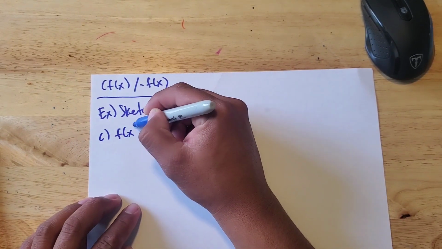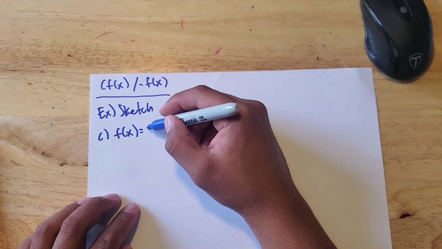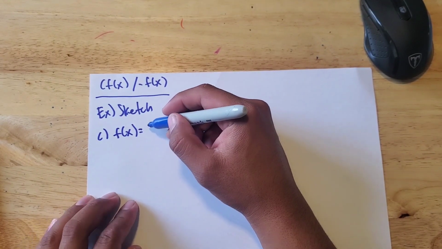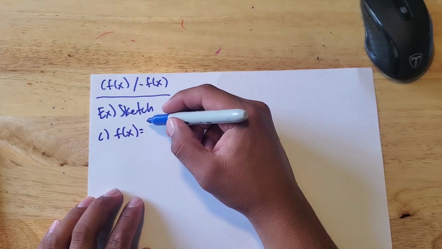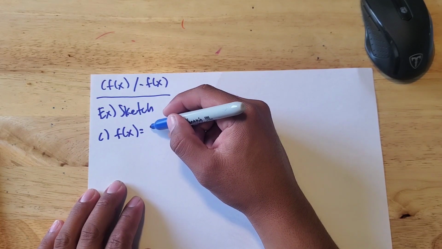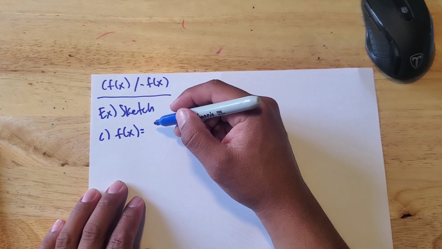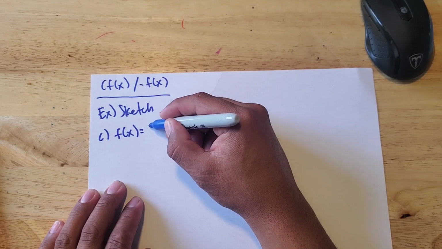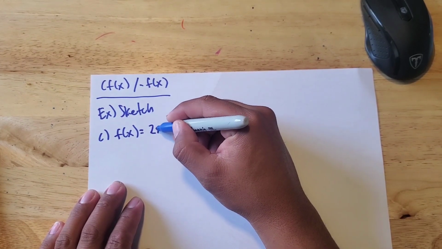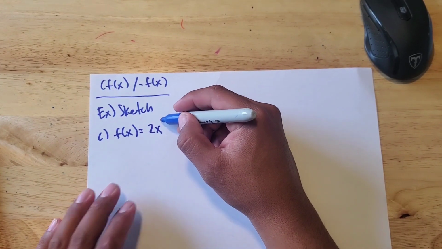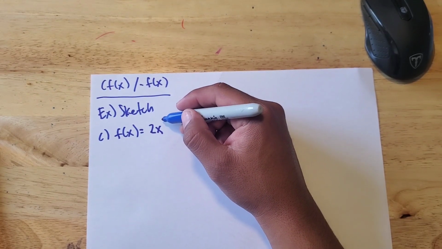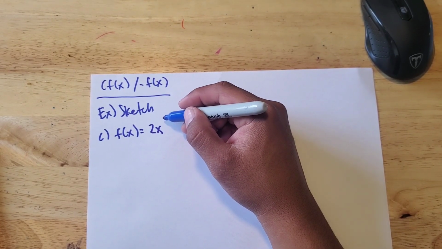Let me do f of x is equal to, let's do, I did the absolute value already. I think I could do 2x cubed, or I did the square root. Kind of showed you guys the absolute value. We did the parabola now.